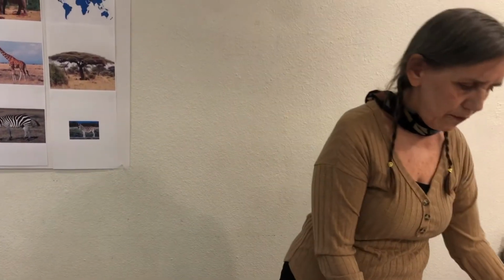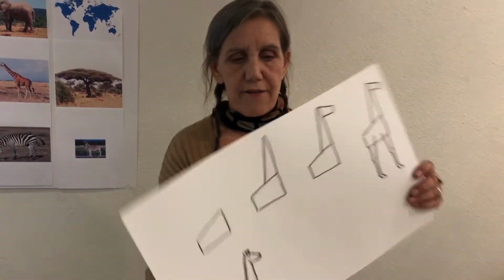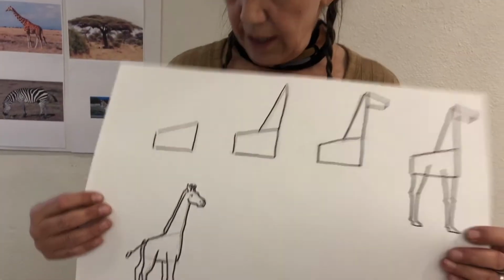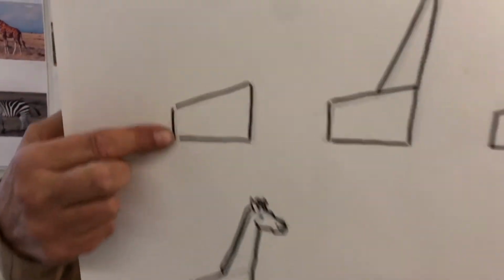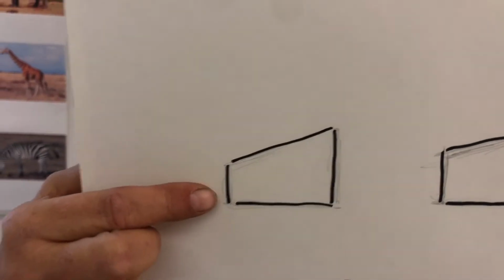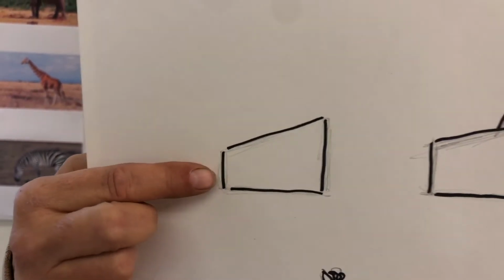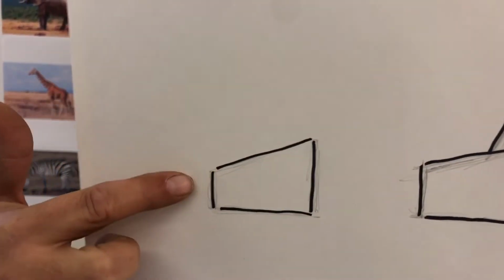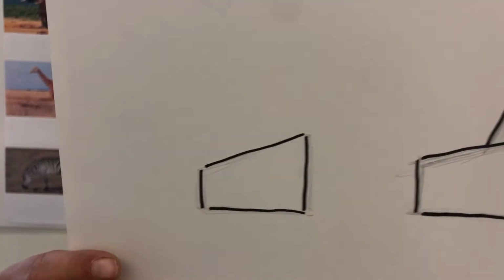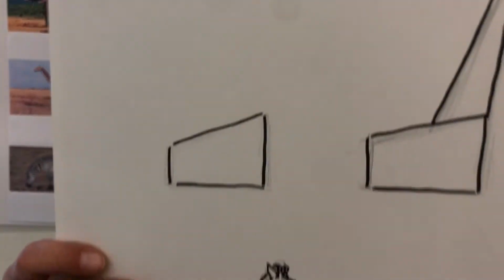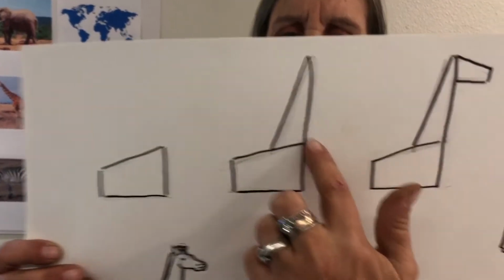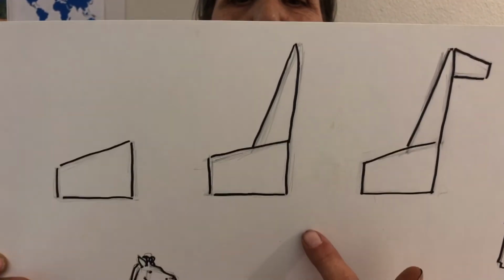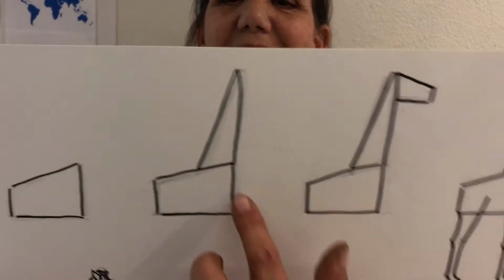Our next animal is the giraffe. So when we start our giraffe, we are starting with a very basic shape. It's kind of like a square. I'm not sure what the actual technical name for that shape is, but you can see it's like a square that's had a little bit taken off, or a triangle that has just been snipped off there. That's the body of our giraffe. Now I come to this one, and I'm adding this really tall triangle. I bet you know what that's for. Yeah, that's our giraffe's neck.